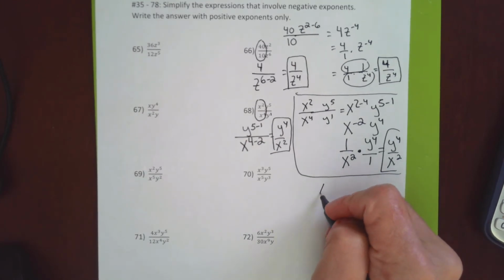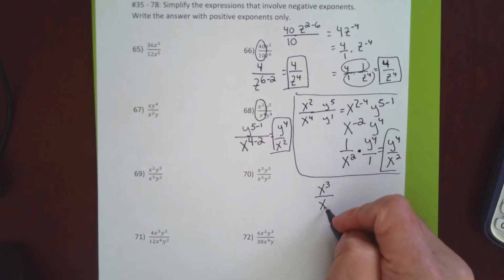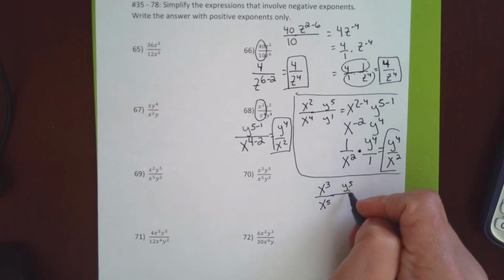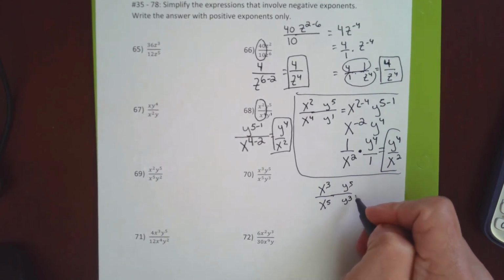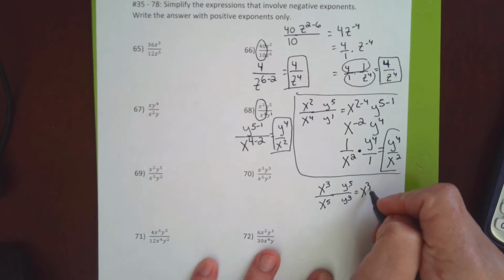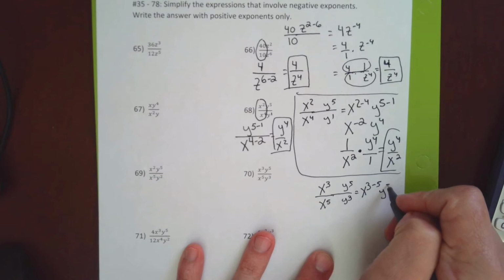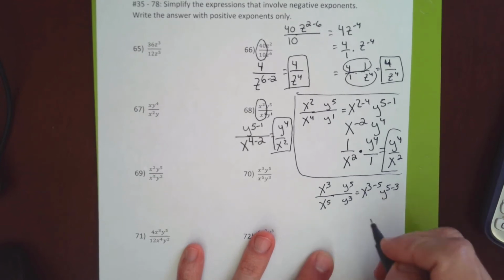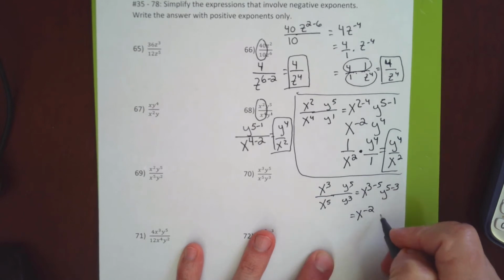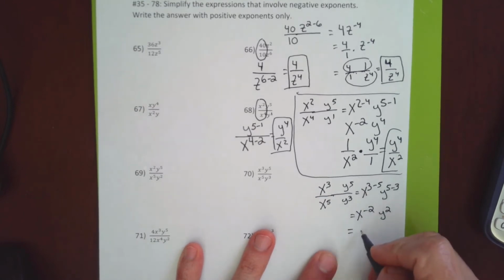The proper way for 70 is to think of x cubed and x to the 5th kind of separately from y to the 5th and y cubed. I'm going to simplify the x's properly by subtracting. Do x to the 3 minus 5. For the y's, properly by subtracting, y to the 5 minus 3. This introduces a negative exponent. It gives me x to the negative 2, y squared. Can make the negative exponent positive.